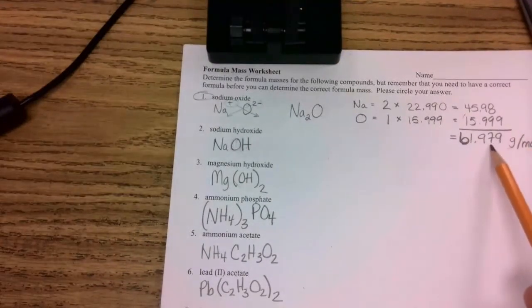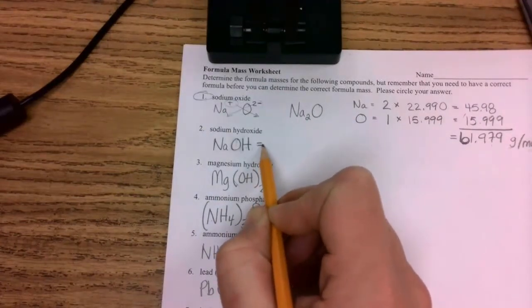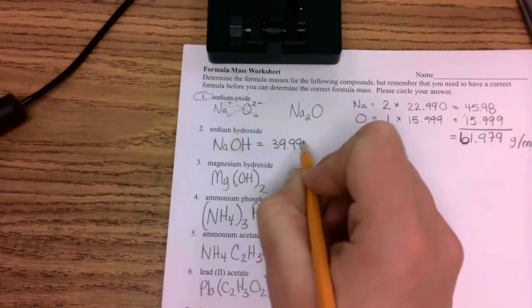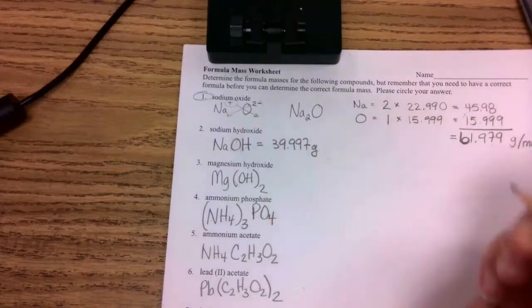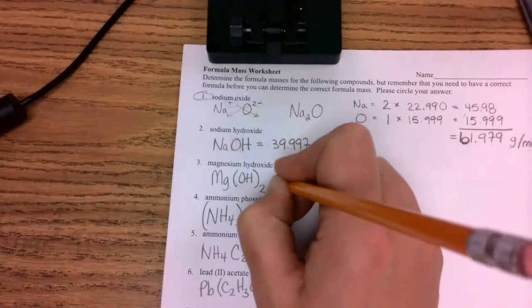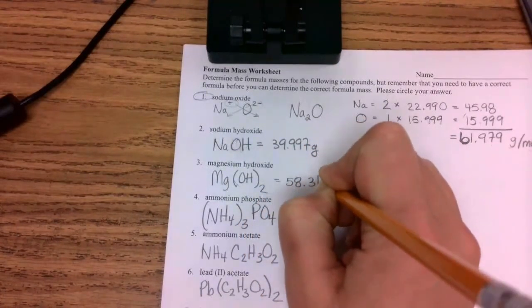I gave you the formula mass for sodium oxide. I'm going to tell you right now that sodium hydroxide's formula mass is 39.997 grams. Magnesium hydroxide you should have gotten 58.319 grams.